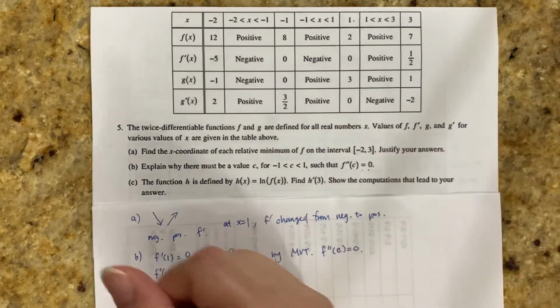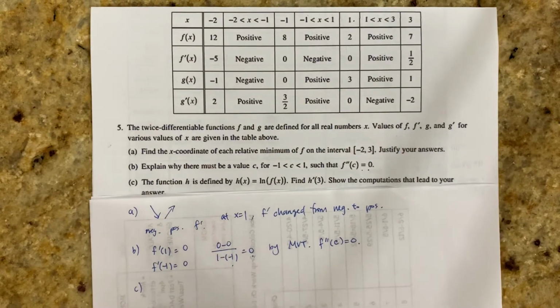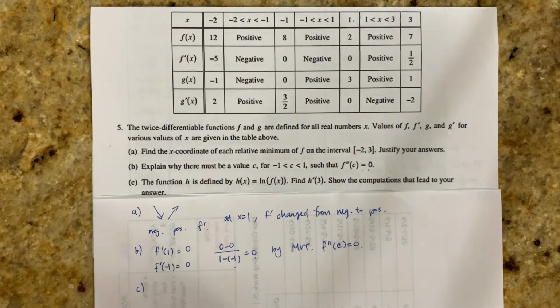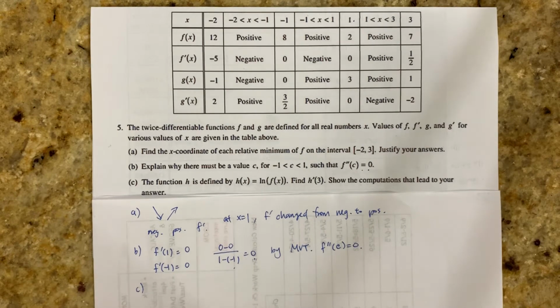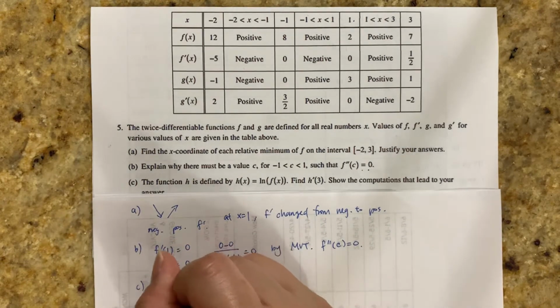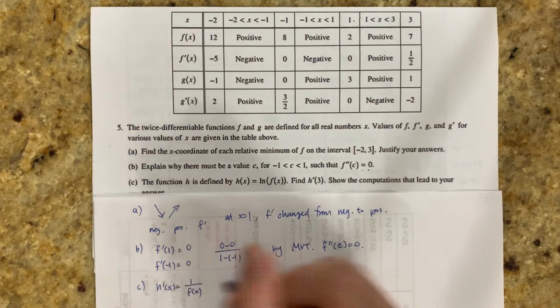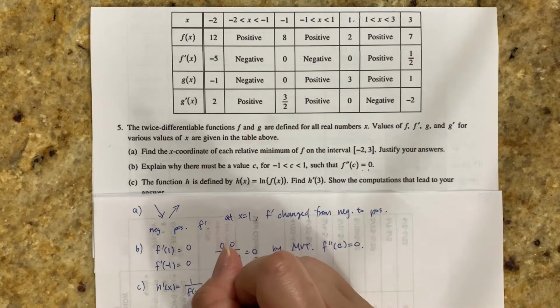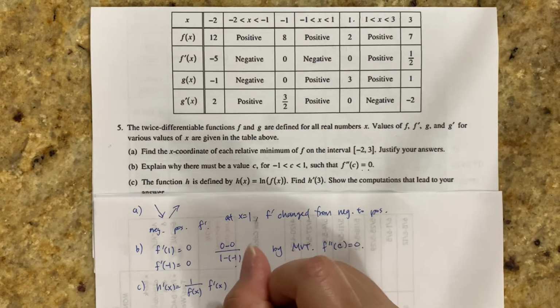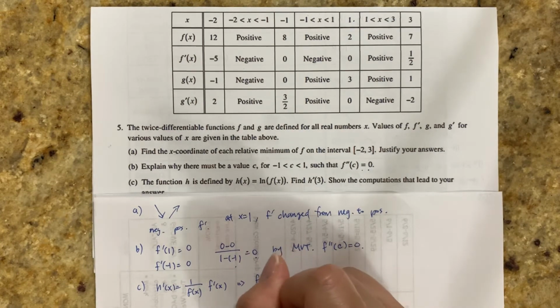Okay. Part C, the function h is defined by h of x equals natural log of f of x. Find h prime of 3. Show the computation that leads to your answer. So you need to find h prime first. H prime of x, by the chain rule, natural log gives 1 over f of x, and then the derivative of f of x is f prime of x. Really, this is f prime over f of x.